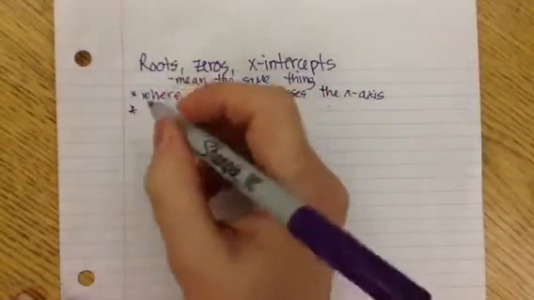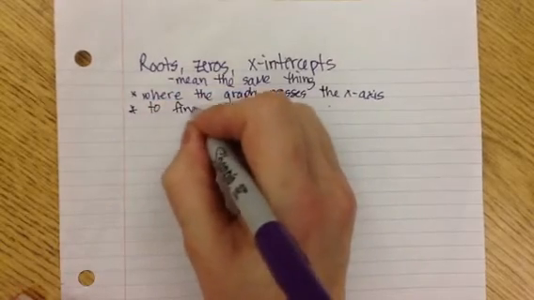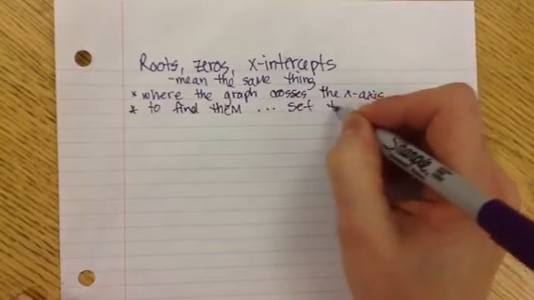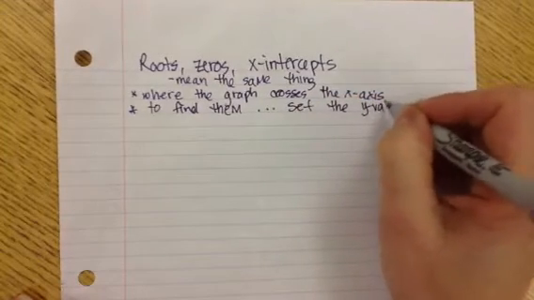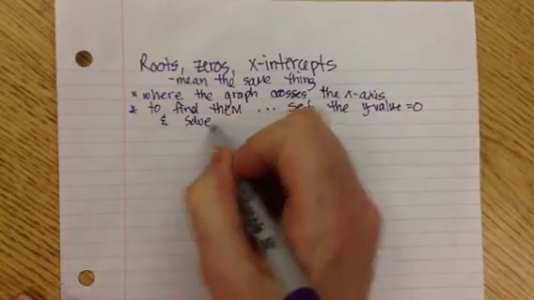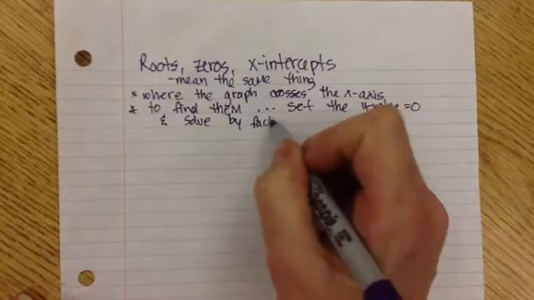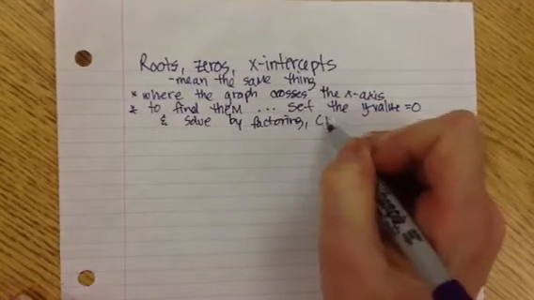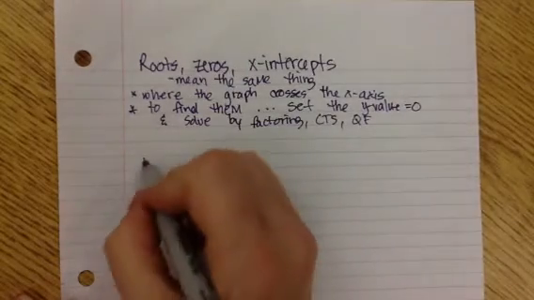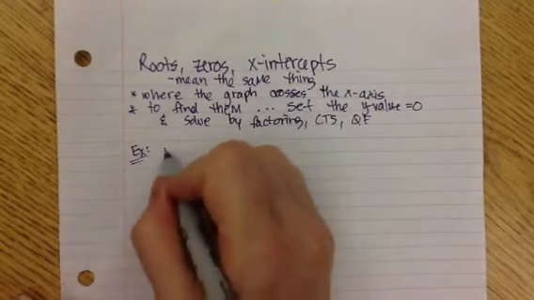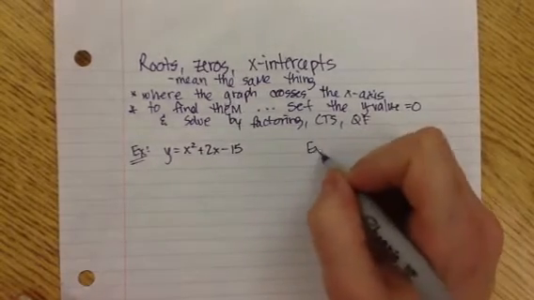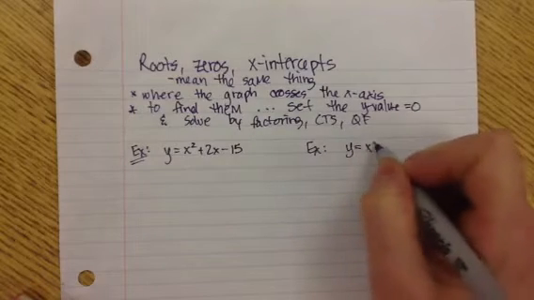And the way that we're going to find them, to start off with, is that we will set the y value equal to 0 and then solve either by factoring, completing the square, or quadratic formula if we have a degree 2. Later on we'll get into examining higher degree polynomial functions. So I want to look at two different equations.